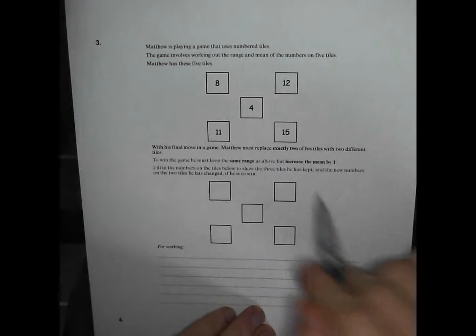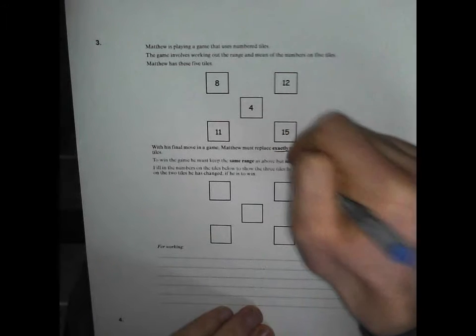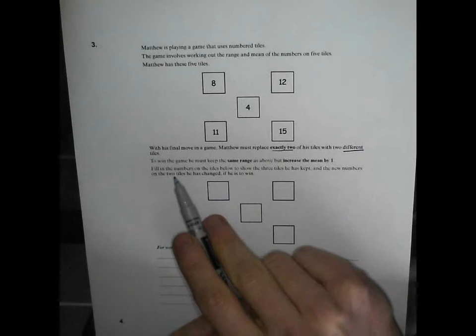With his final move in a game, Matthew must replace exactly 2 of his tiles, that's going to be important, with 2 different tiles. I think that's important as well. It's a bit ambiguous, but I reckon you can't have any 2 tiles the same, and let's just assume that to be on the safe side. To win the game, he must keep the same range as above, but increase the mean by 1. Fill in the numbers of the tiles to show how Matthew's going to win this game.